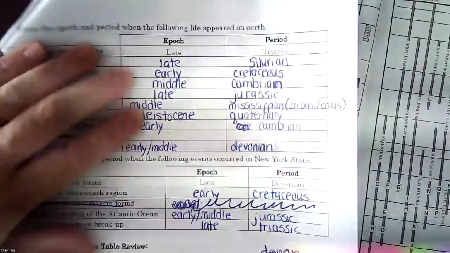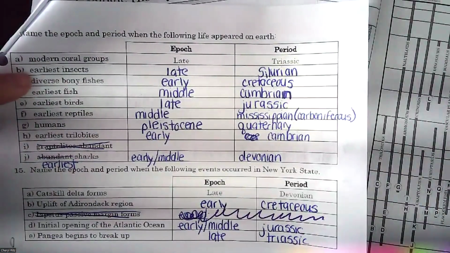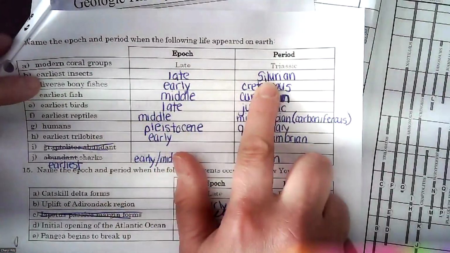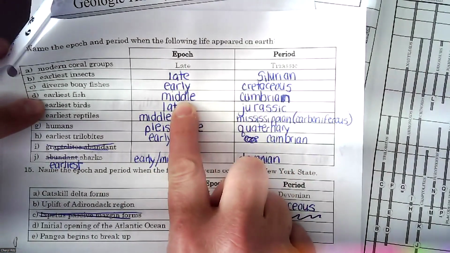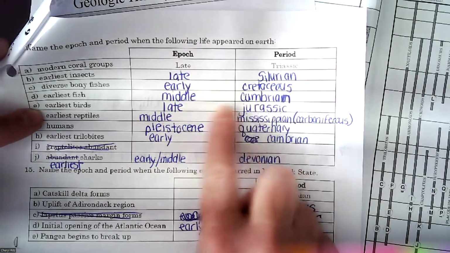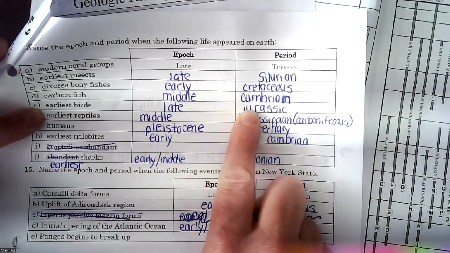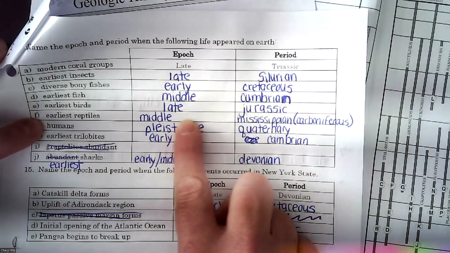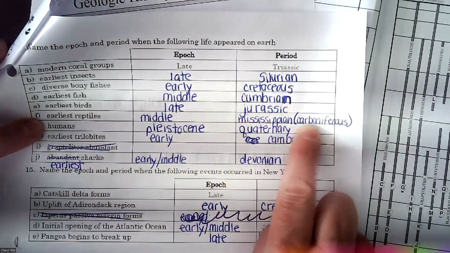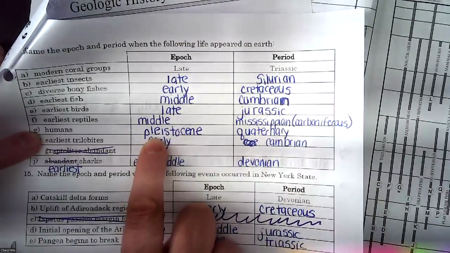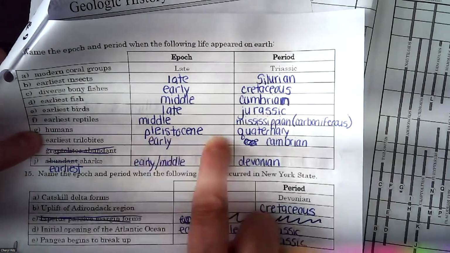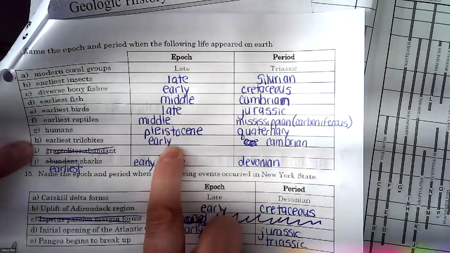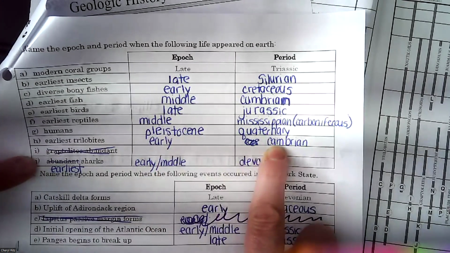Let's start, I'll go kind of quick. We're going to start with earliest insects. That was late Silurian. Diverse bony fish, early Cretaceous. Earliest fish, middle Cambrian. Earliest bird, late Jurassic. Earliest reptiles, middle Mississippian, or you could have put middle Carboniferous. Humans, again, be careful when you write this word because it looks like it could be spelled wrong, and don't spell a different word. So that's Pleistocene, Quaternary. Earliest trilobites is early Cambrian.